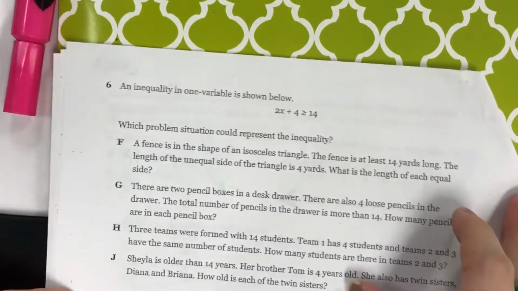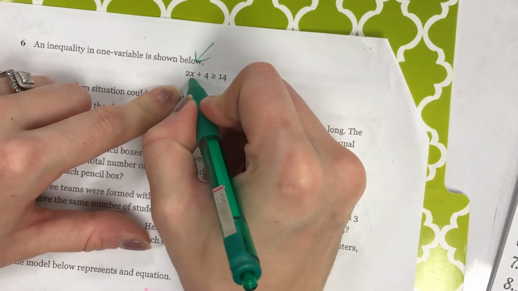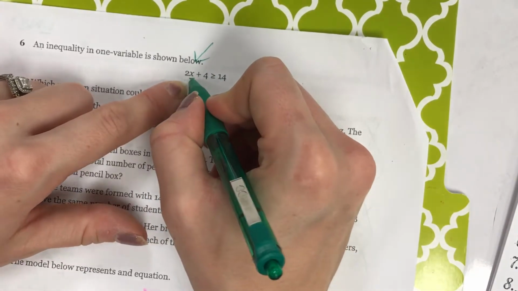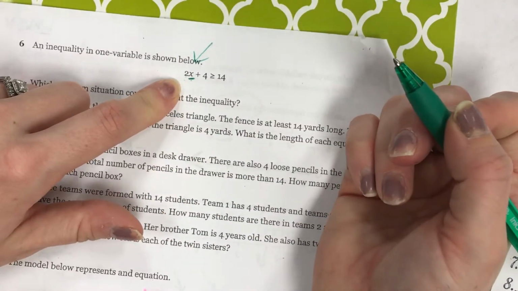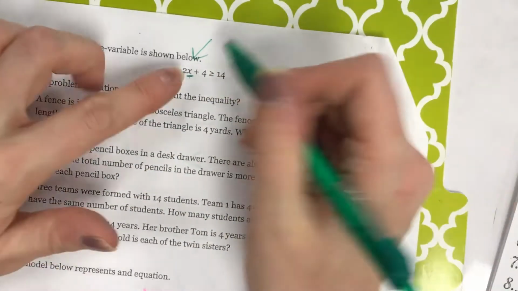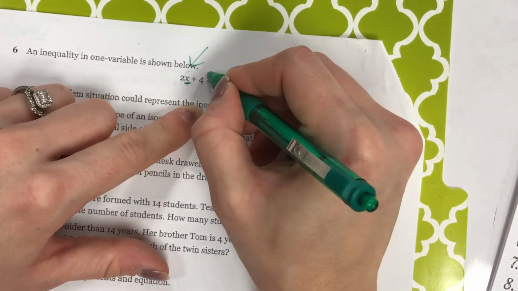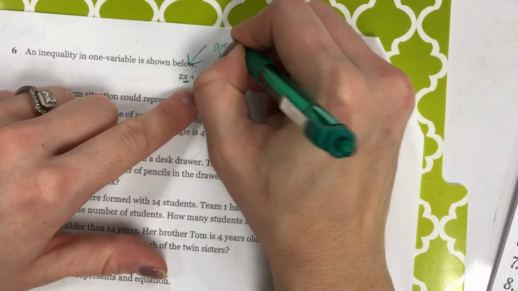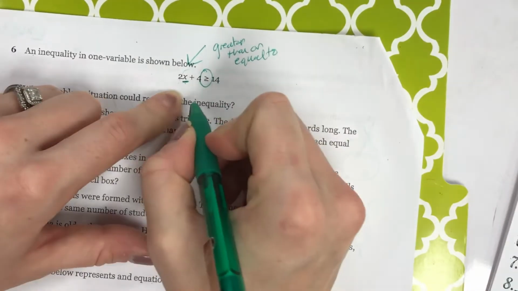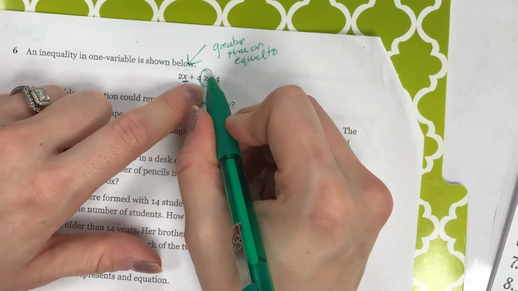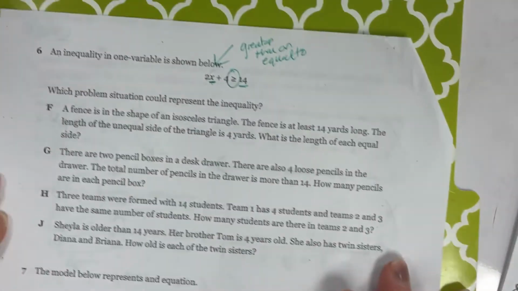Greater than or equal to 14. So I need to make sure whatever my question is matches that. So my variable should be going with 2. Whatever the question is should match. Okay, so 2 should belong somewhere and it should have the same wording as whatever my question is. This sign, so greater than or equal to, so whatever story they give me, it needs to be more than or the same as 14. More than or the same as 14.